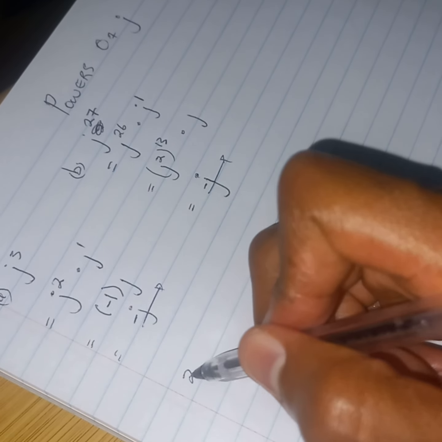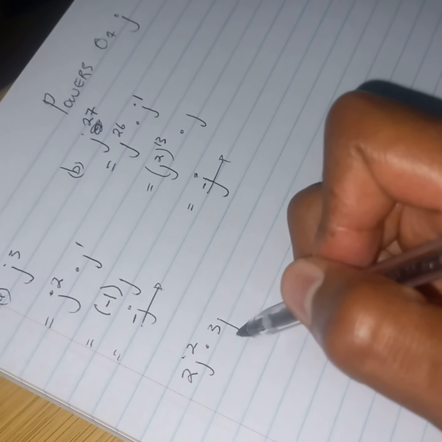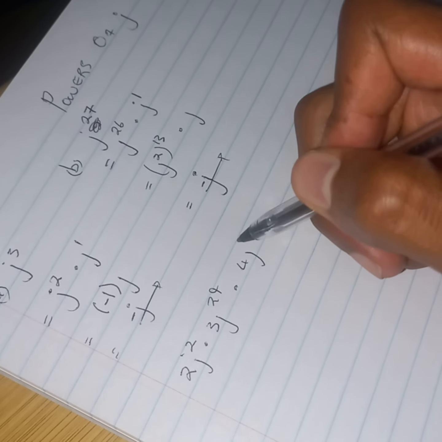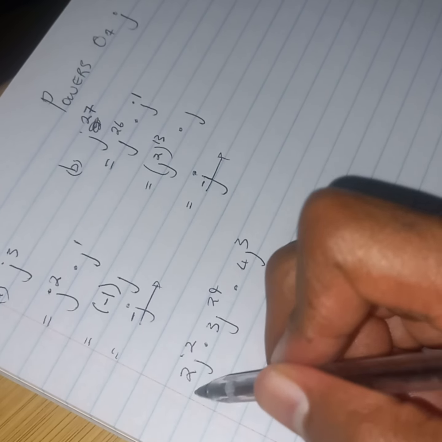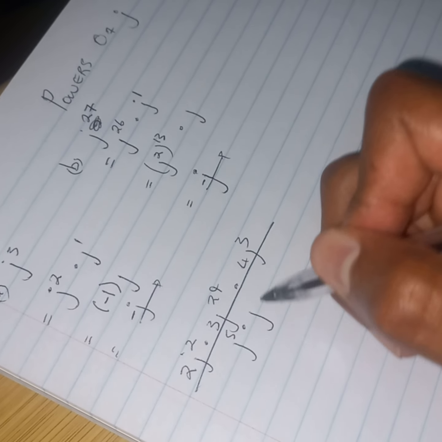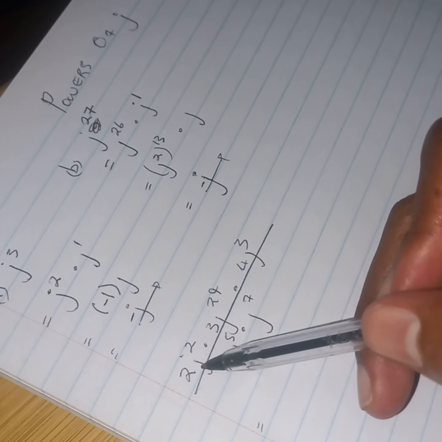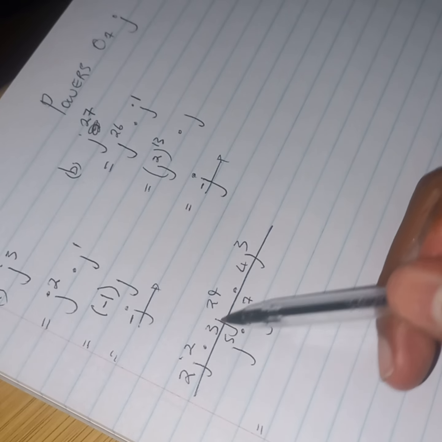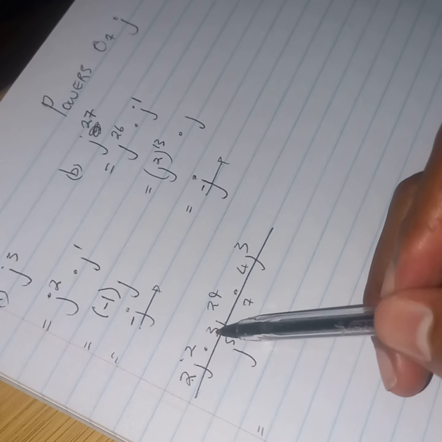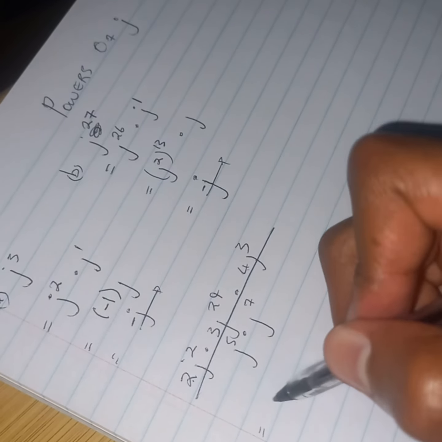So let's say now I have 2J to the power 2 multiplied by 3J to the power 29 multiplied by 4J to the power 3, all divided by J to the power 5 multiplied by J to the power 7. So with this in mind, the bases are the same. If you have J, you can just say 2 times 3 times 4, which is going to be 24.